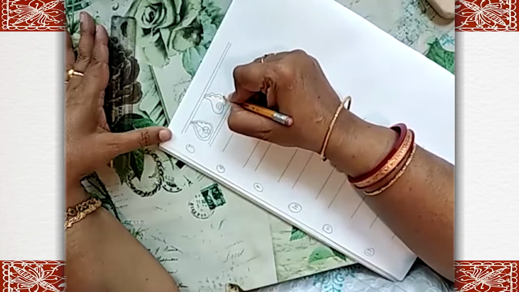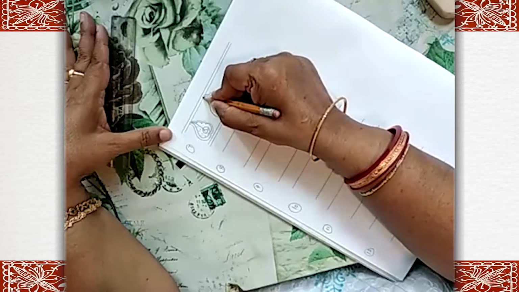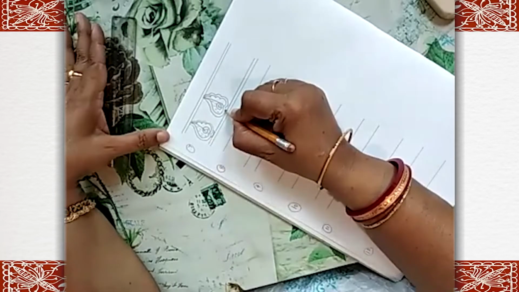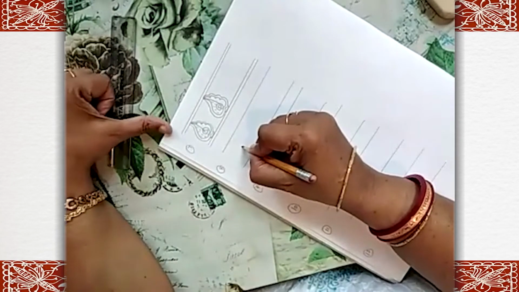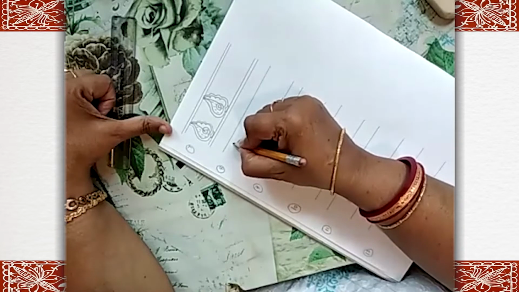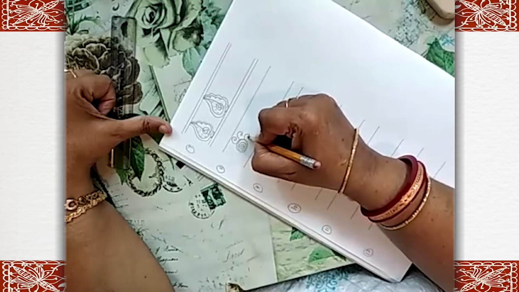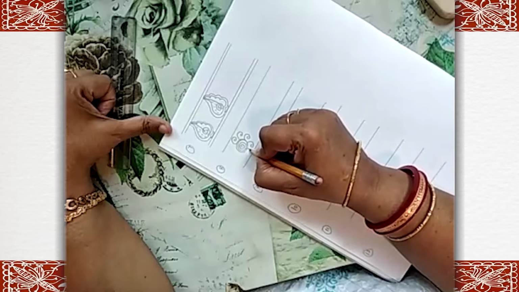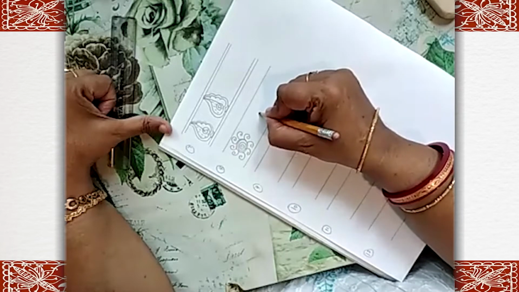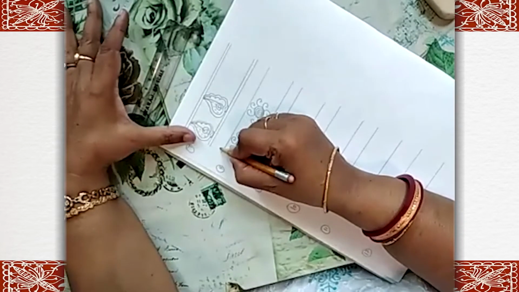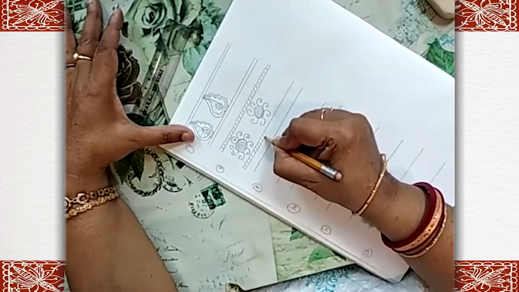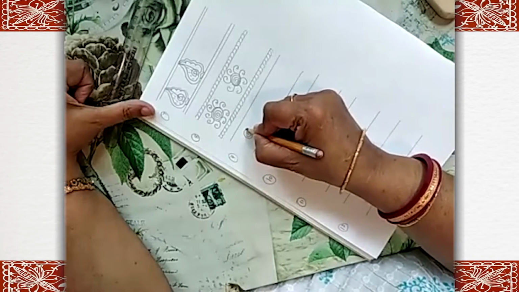We'll double line everything. We'll draw a line here. We'll show dashes. You can show some lower part also to the conch. You can make another design. These all are variations of chakra. Next design is also very similar to this.